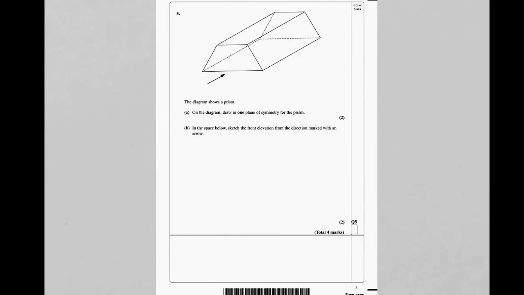Question 5. The diagram shows a prism. On the diagram, draw one plane of symmetry for the prism. This is just where we could cut it in half so that both halves would be the same. So we could either draw a line, kind of a slice line here. If we cut it there, both halves would be the same. Or we could cut it down here and both halves would be the same.